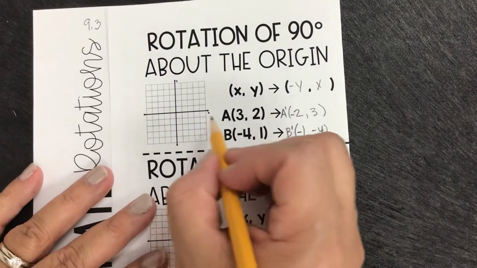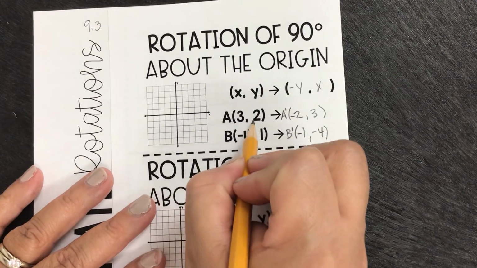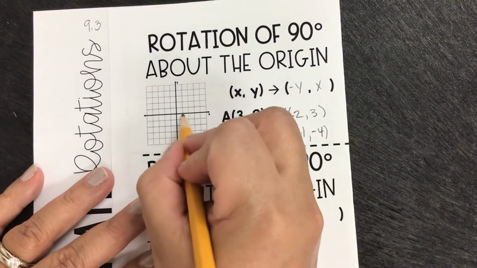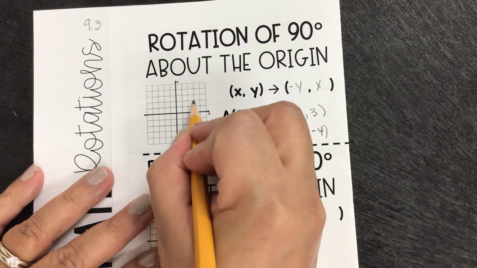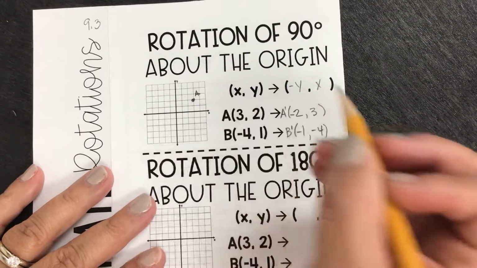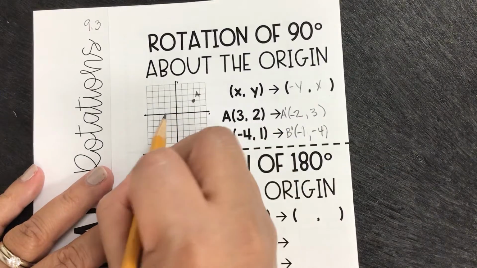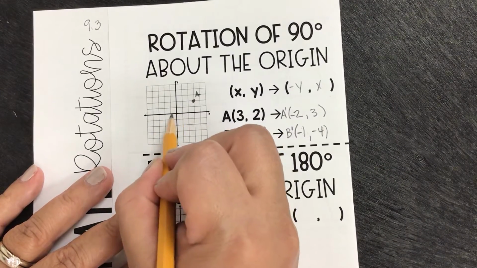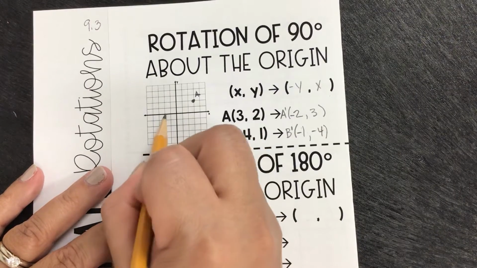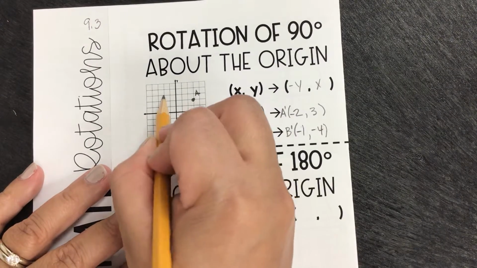You had the original point (3, 2), and this was A. And A prime is (negative 2, 3).